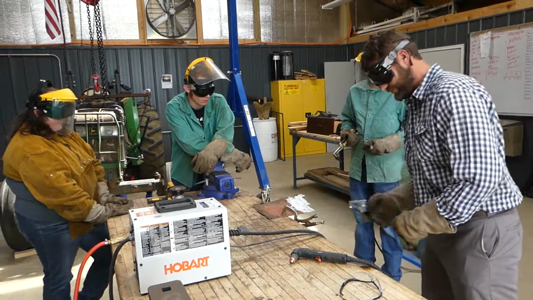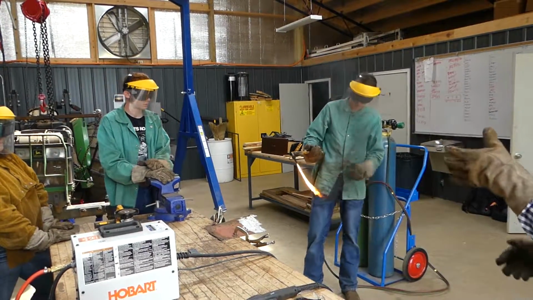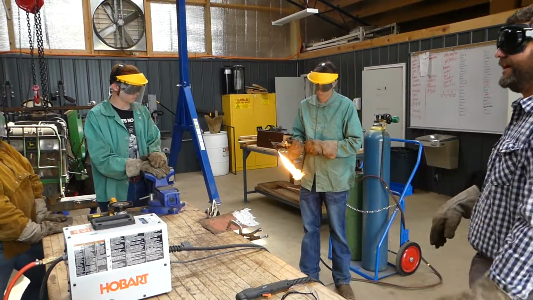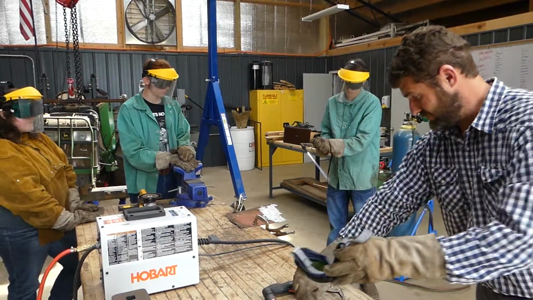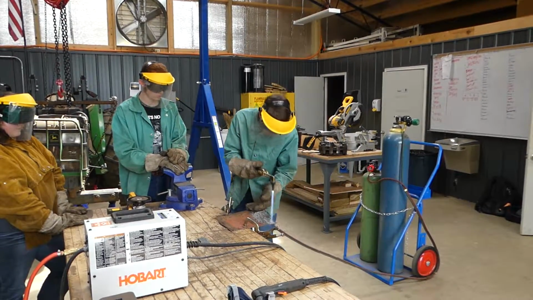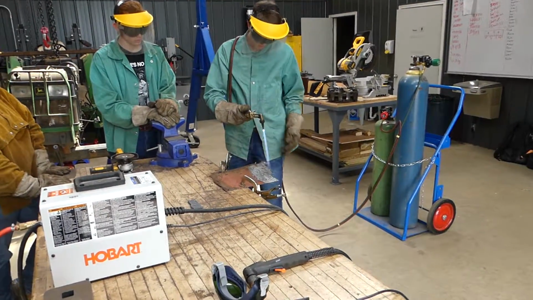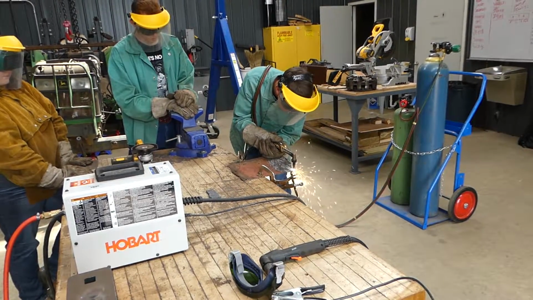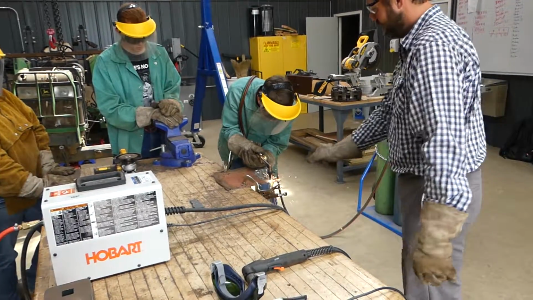Let's take this ground off. Go ahead. That's what I was saying, Destiny, it's cutting a smaller area of metal, so you don't have as much molten metal on the bottom side of the material as you do with oxygen. Like you guys notice on this thin metal.